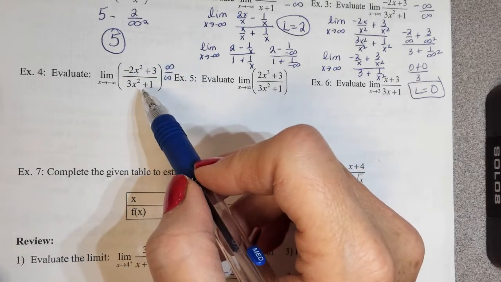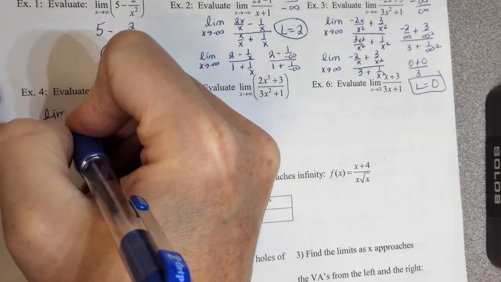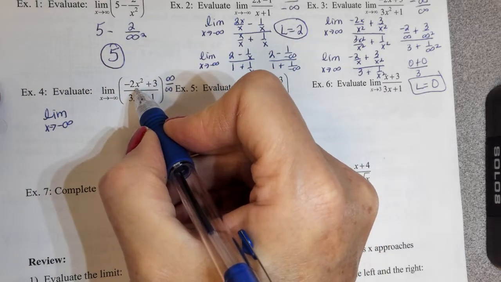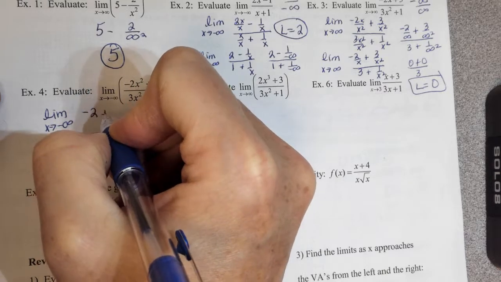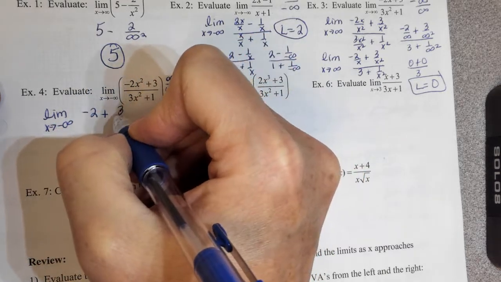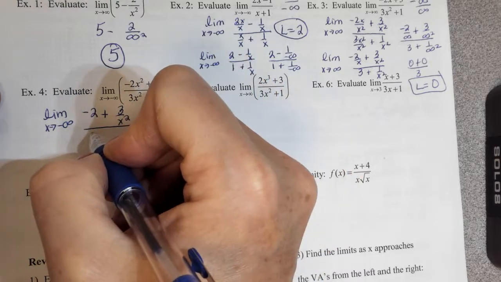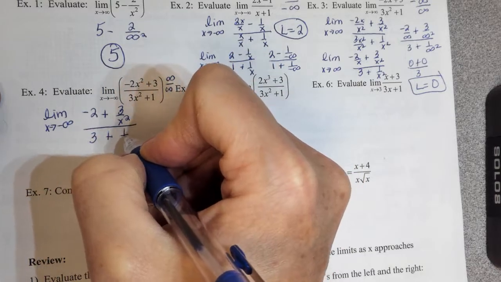What are we going to divide through by then? X squared. So instead of writing that, let's just do it. Negative 2x squared divided by x squared is what? Negative 2. Plus 3 over x squared, and 3x squared divided by x squared is just 3, plus 1 over x squared.